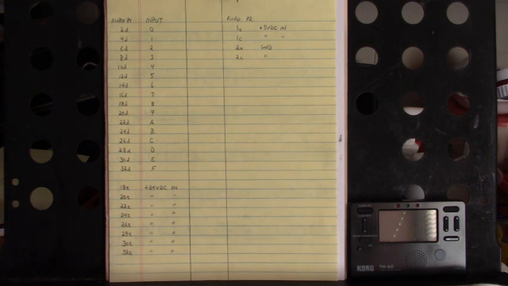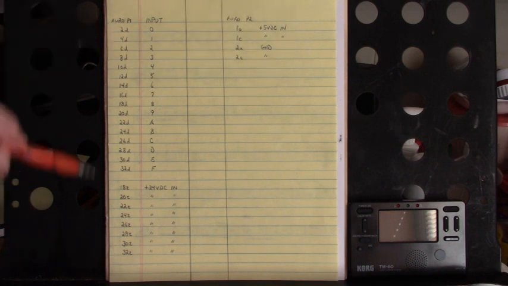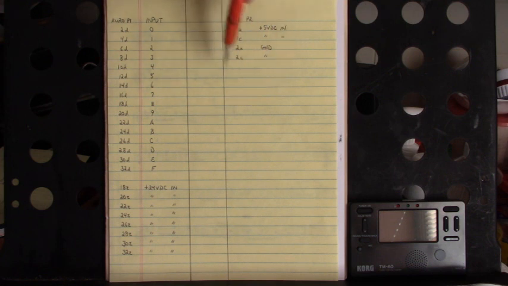Over here on the Euro P2 connector, this is the logic side. I placed plus 5 volt DC in on pins 1A and 1C and ground of that 5 volt DC external power supply to 2A and 2C.